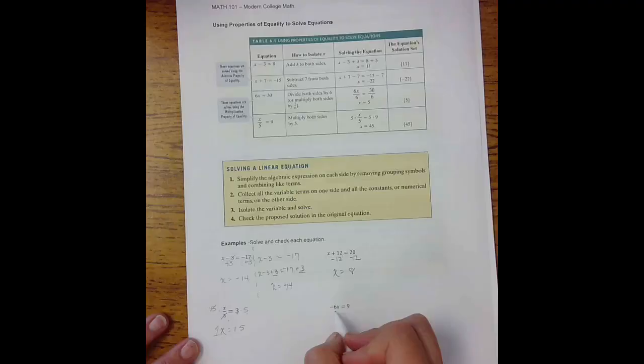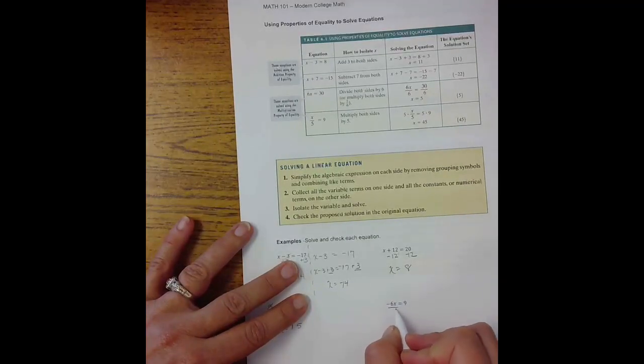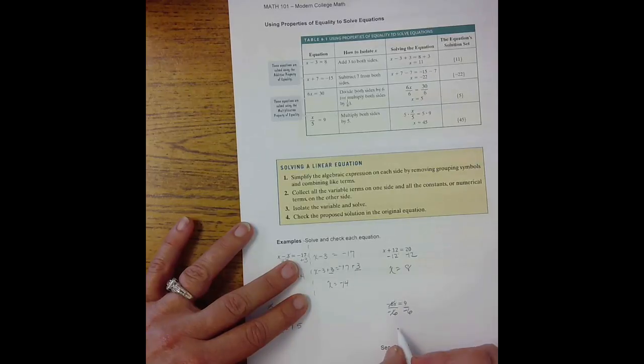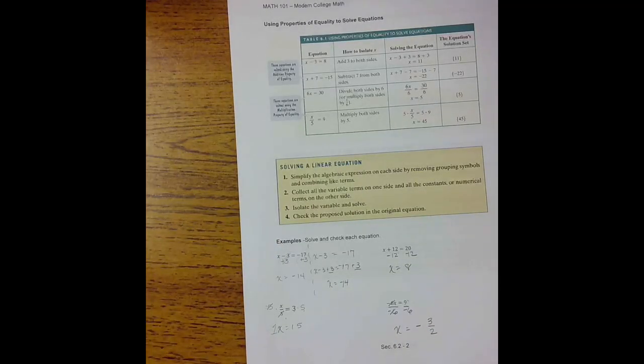The next one, I have negative 6 times x is equal to 9. And so in this case, to solve, I'm going to go ahead and divide both sides by negative 6. And what happens is the negative 6 divided by a negative 6 is just going to be 1x, or x. And then notice 6 doesn't go into 9 evenly, which is fine, but you're just going to end up with a fraction. So in this case, I'm going to simplify my fraction. I'm going to have a negative. I have 9 over 6, which would be the same as 3 over 2 once I divide both by 3 and take out the common factor.